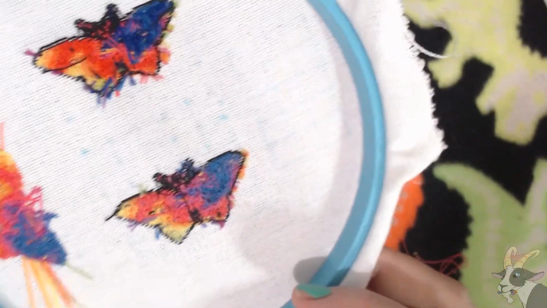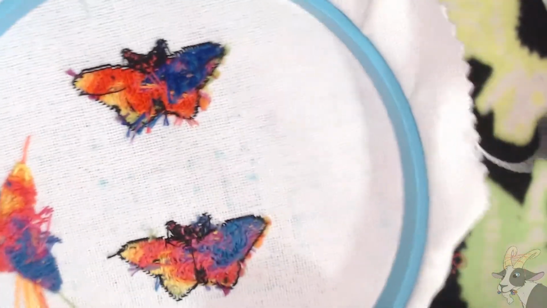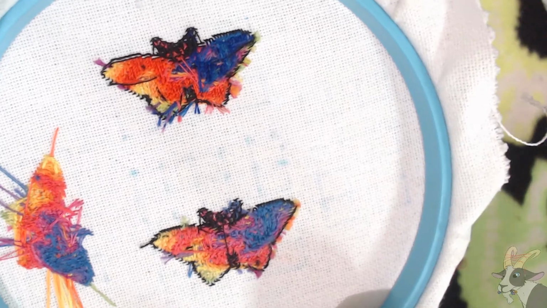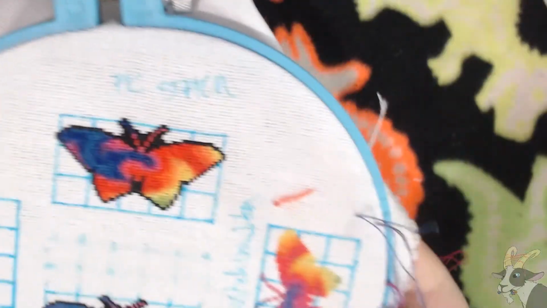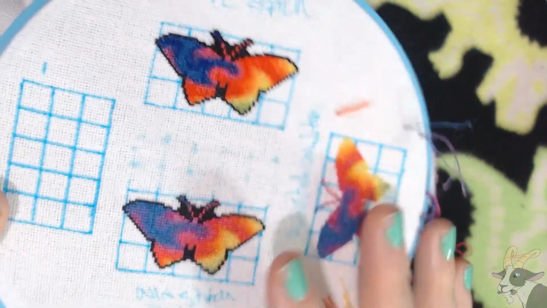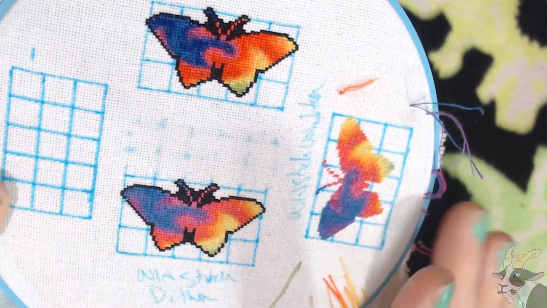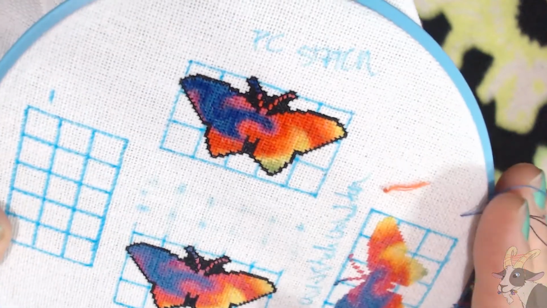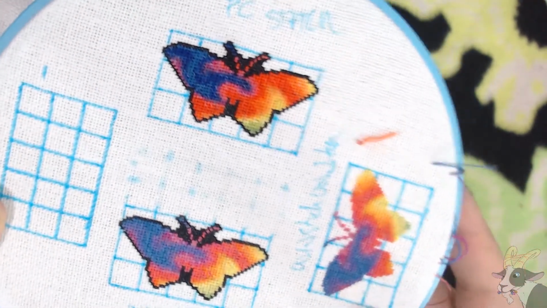Here's the back. I don't think that's anything too special, just a big mess of color back there. But yeah, I'm so pleased with WinStitch. I have been using it pretty much exclusively. There's a video coming out hopefully next week.